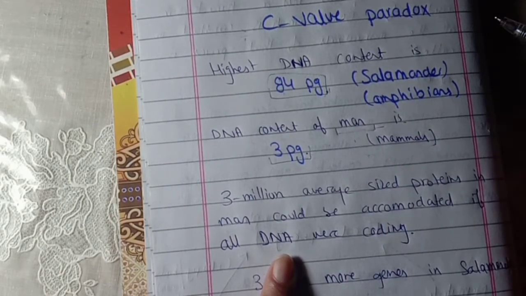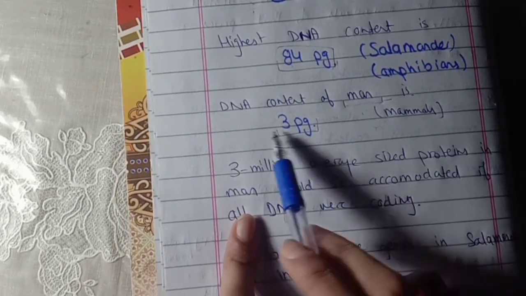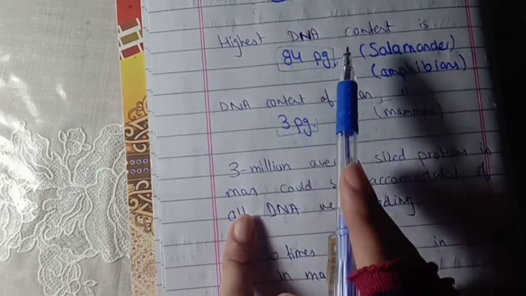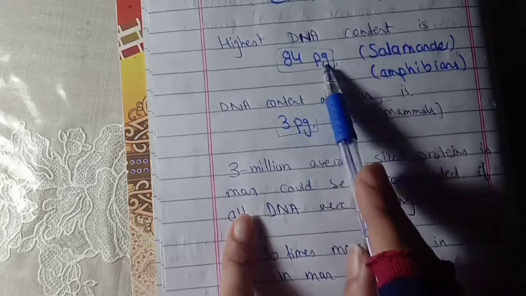This is the confusion or the complexity, that how is this possible, and why does the C-value or the DNA content vary this much, like 84 and 3 picogram.